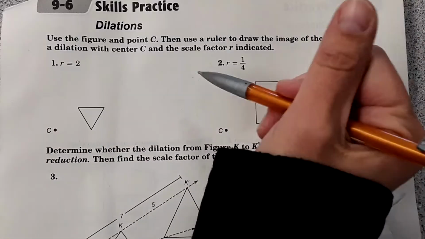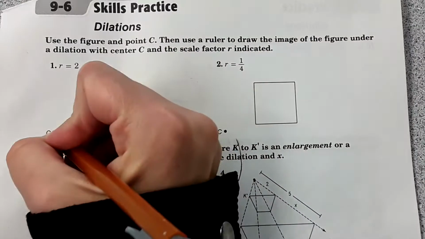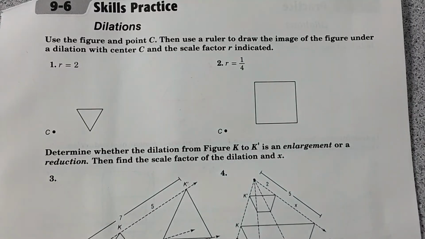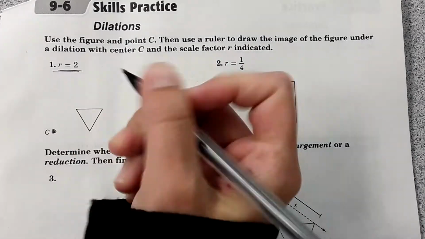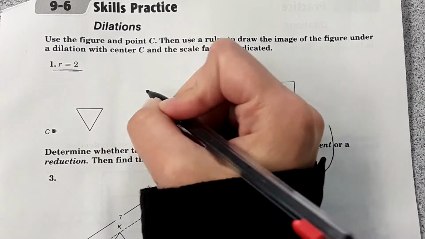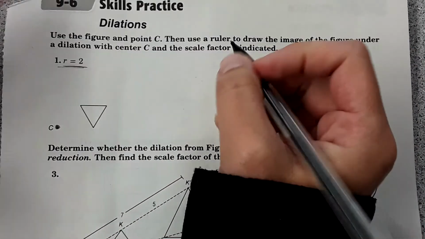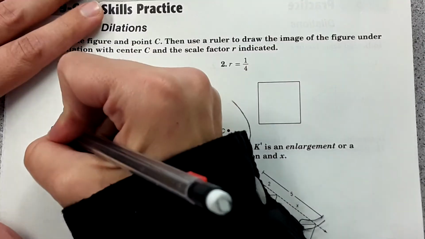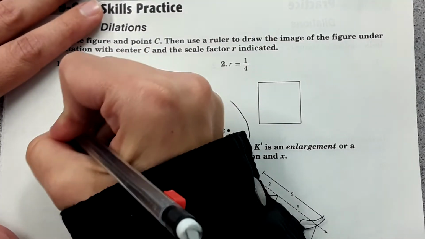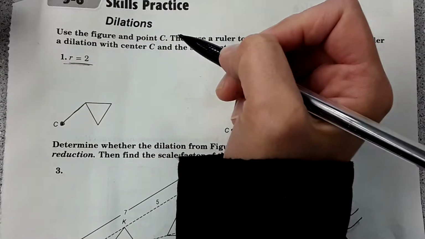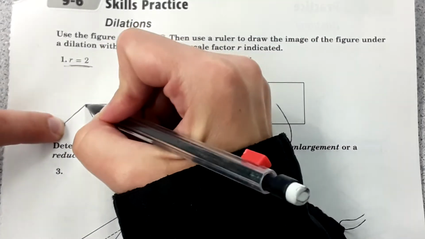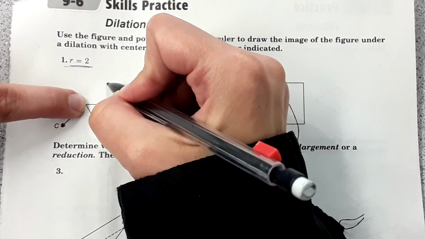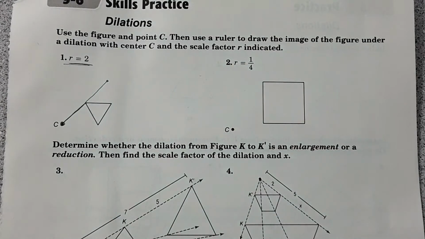Okay, so the first example, it says that the center of dilation is 3, and the scale factor here is 2. So we are going to enlarge this shape and make it twice the size, but we're going to use that center of dilation and draw a line to each corner. This here has to double in length, so just eyeballing it, I'm going to double it in length.